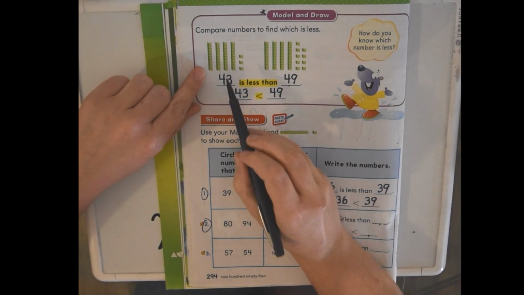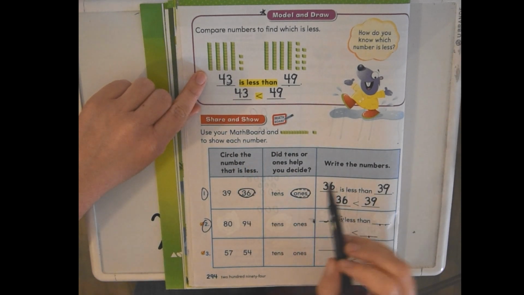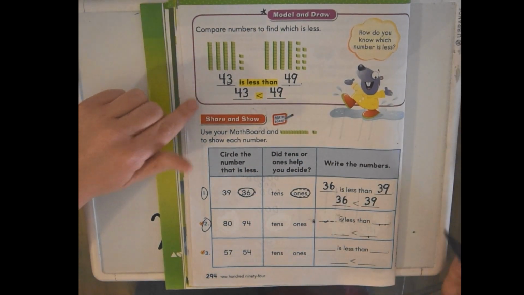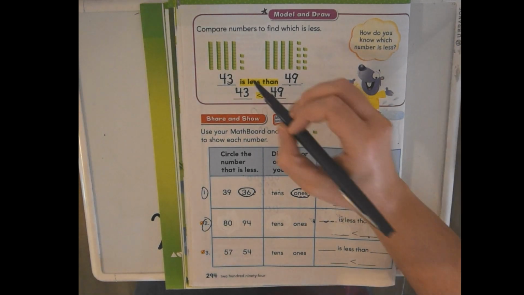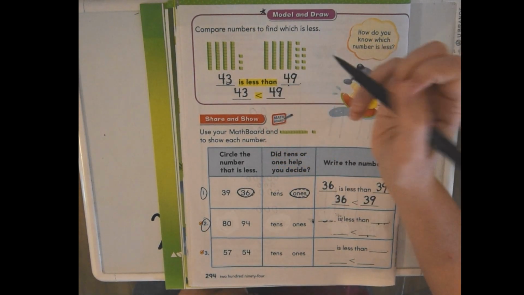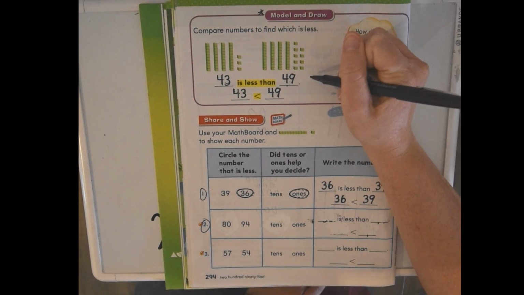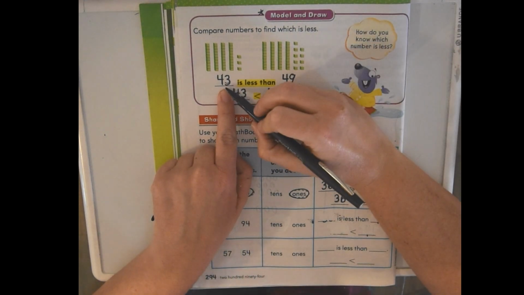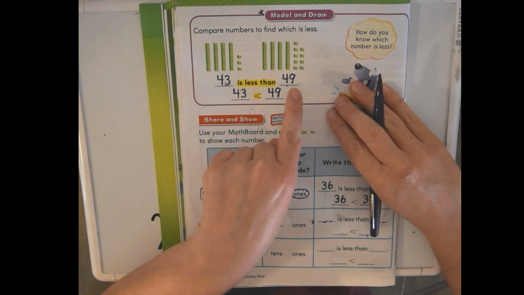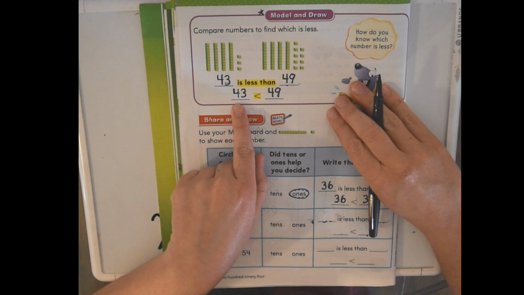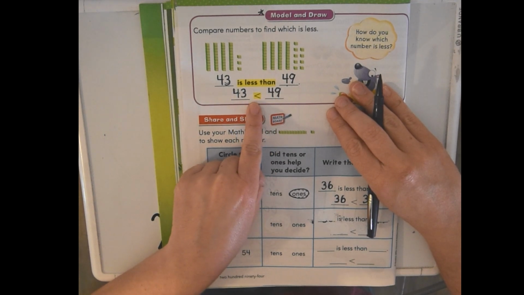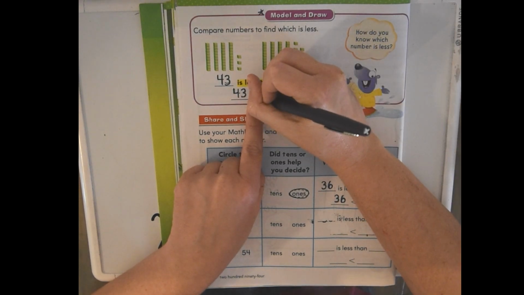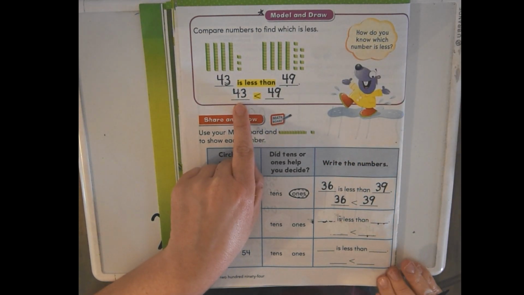So in 43, there are 4 tens, right? In 49, there are 4 tens. So you have the same amount of tens. But now we look at the ones. So 43 has 3 ones, and 49 has 9 ones. So that tells us 43 is less than 49. And then you write the same thing with the symbol, right? 43 is less than 49. The less than symbol should have the pointed side, the close side, towards the smaller number.